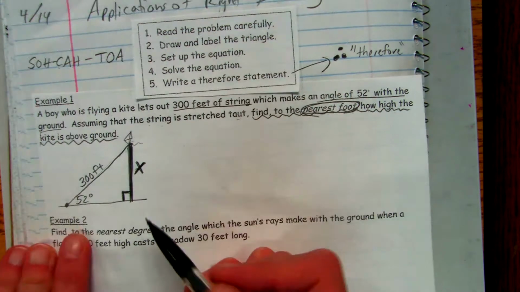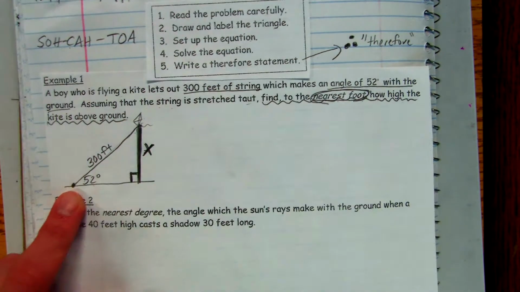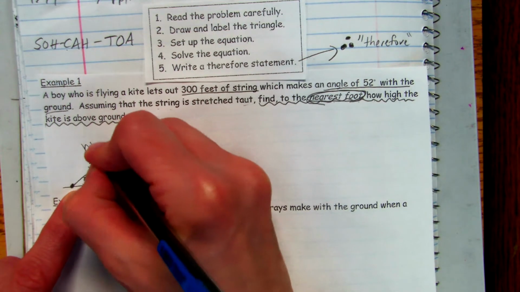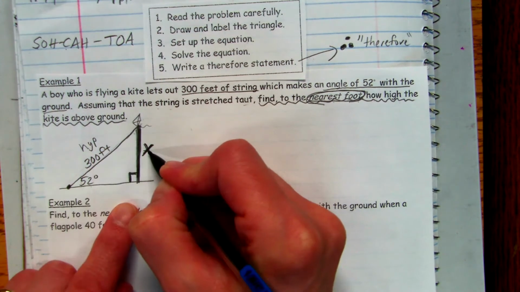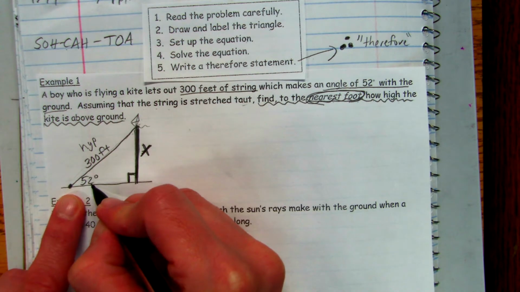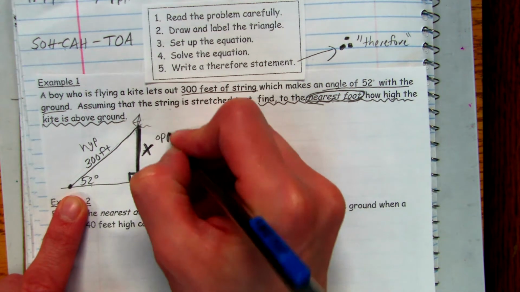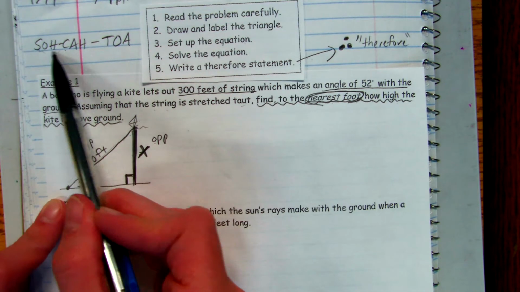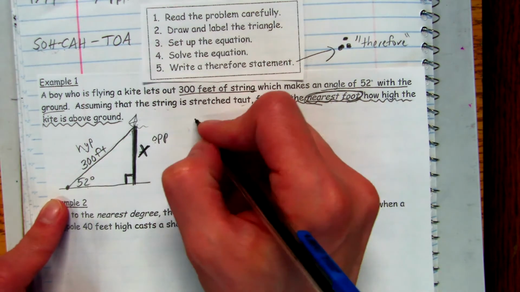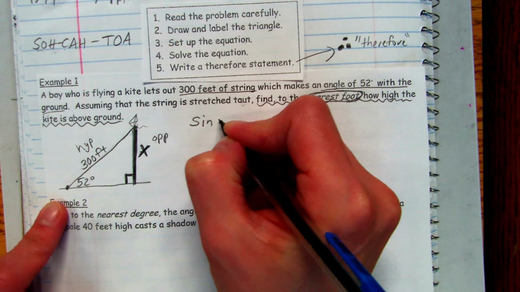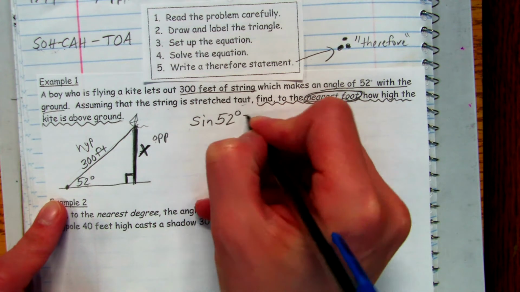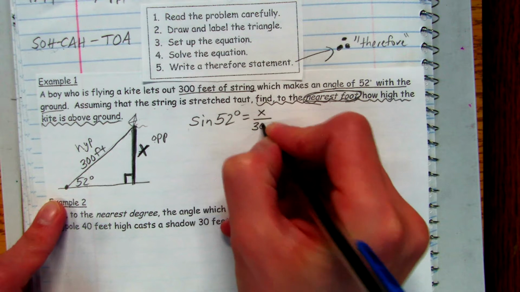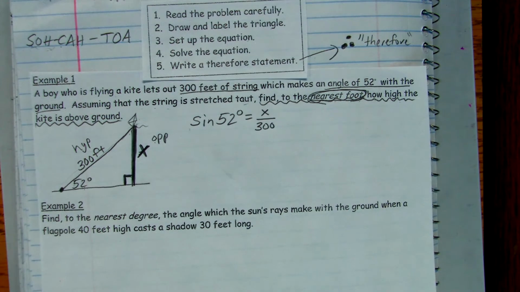All right, so we're looking at this picture. We're going to use the 52 degrees. So let's label the sides. We already said that the 300 feet is the hypotenuse. Which side is X with regards to 52 degrees? Opposite. So if we're looking at SOHCAHTOA, we need the one with the O and the H, which is SOH. So that means we're going to use sine. So sine 52 degrees equals opposite over hypotenuse, so that is X over 300.